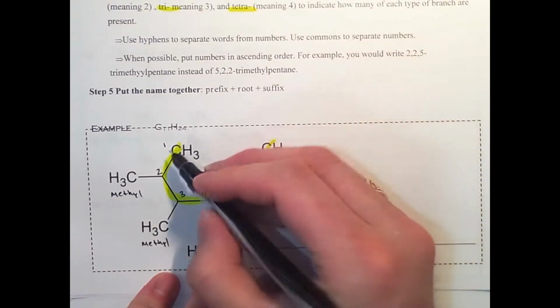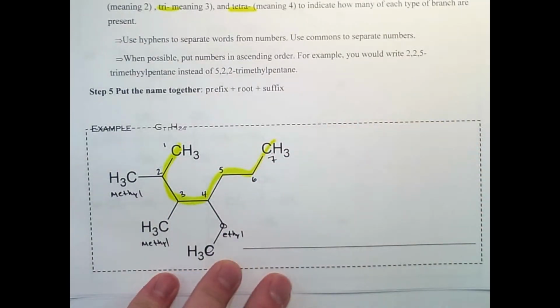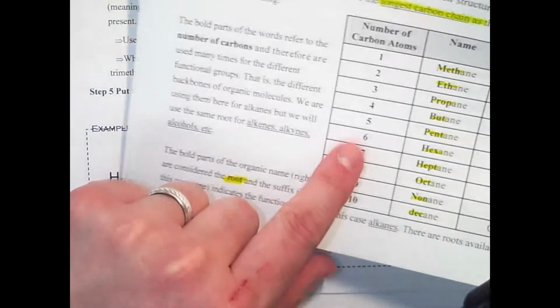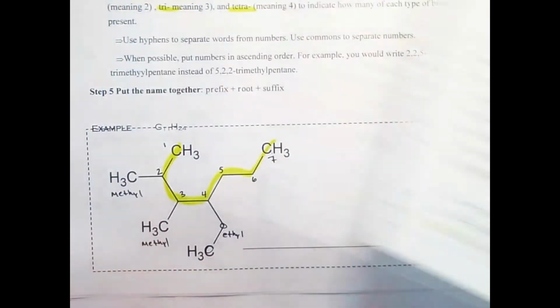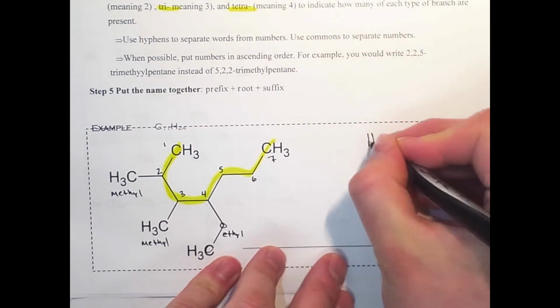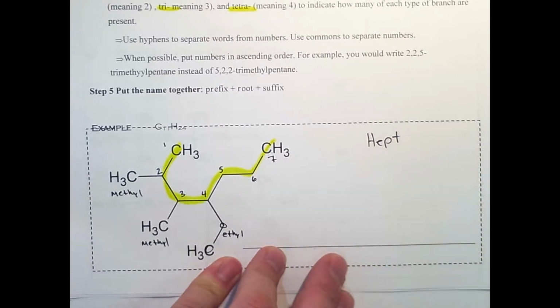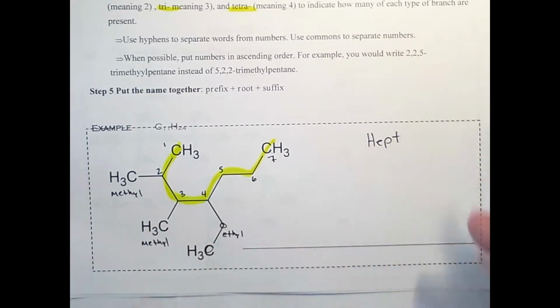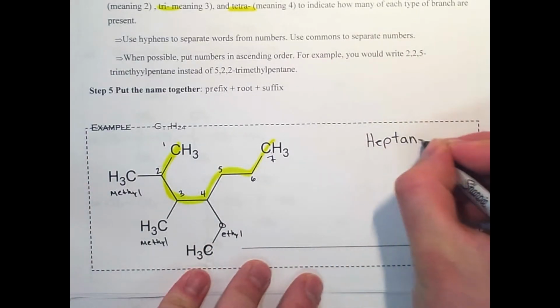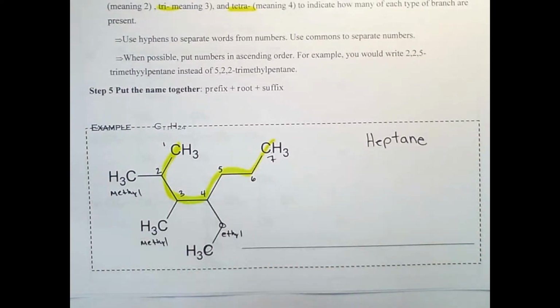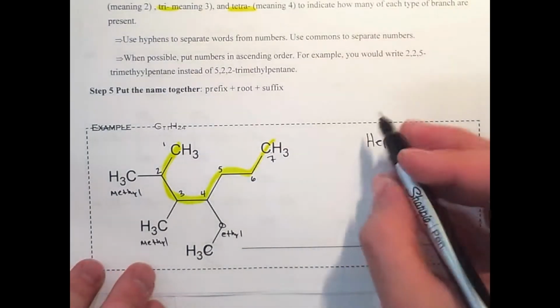So we have 7 carbons in a chain. 7 carbons in a chain, the root would be hept. So I have hept. For the longest chain, just write out the root for it. It's all single bonds, so the only ending we have is ane. So we know it's going to be heptane. Now we need to do the prefix.